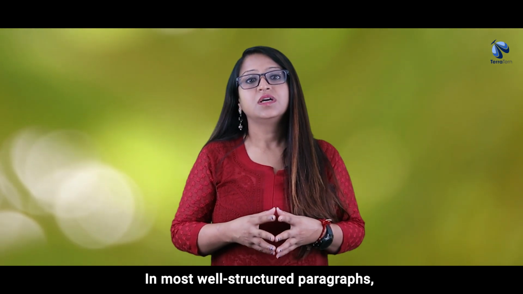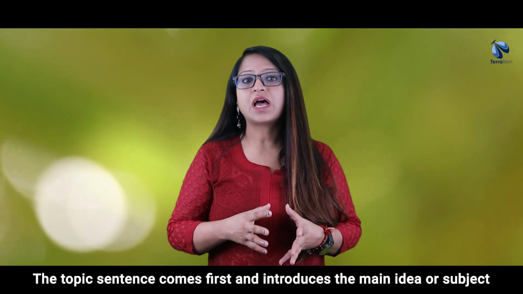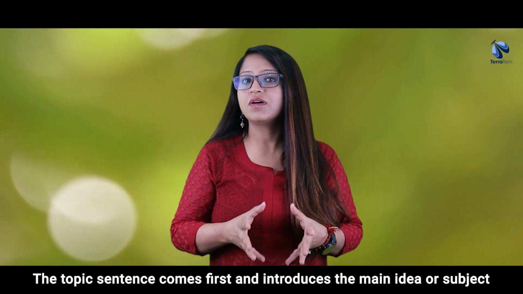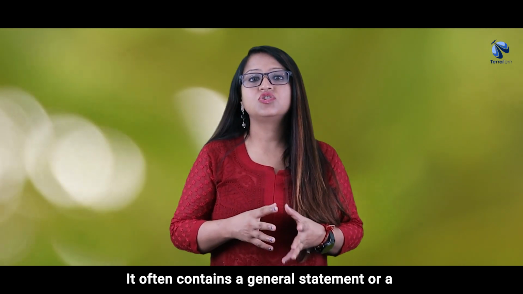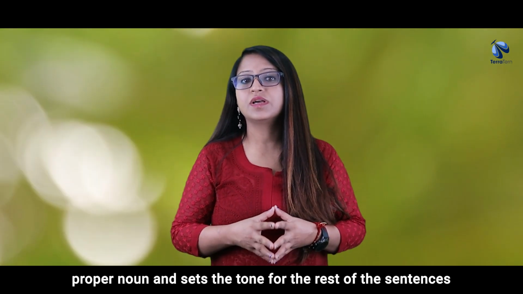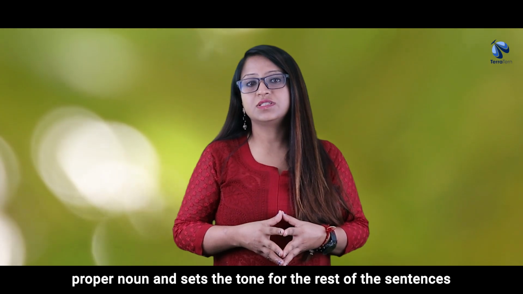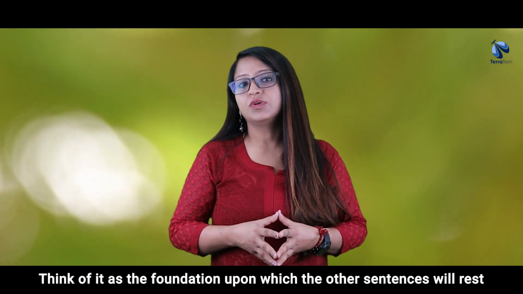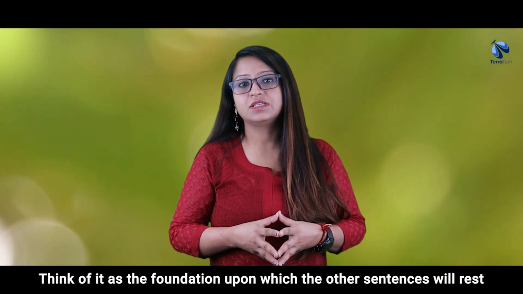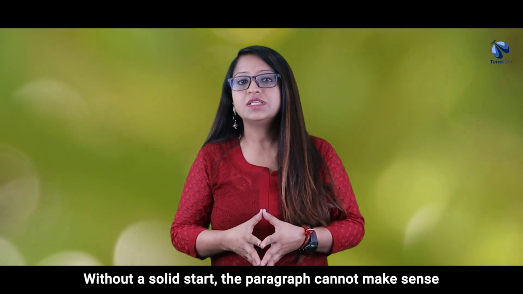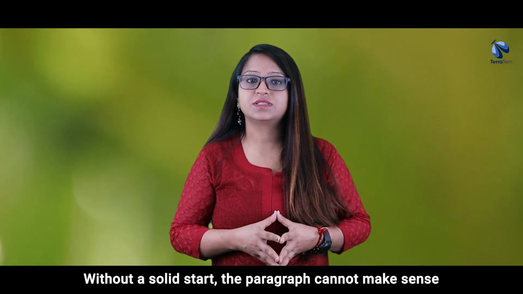The first step in solving this puzzle is to identify the topic sentence. In most well-structured paragraphs, the topic sentence comes first and introduces the main idea or subject. It often contains a general statement or a proper noun and sets the tone for the rest of the sentences. Think of it as the foundation upon which the other sentences will rest. Without a solid start, the paragraph cannot make sense.